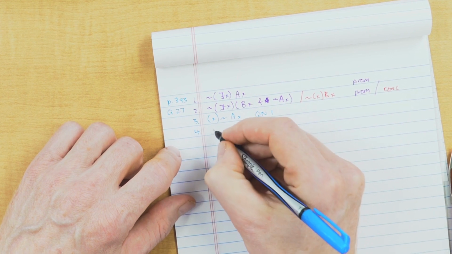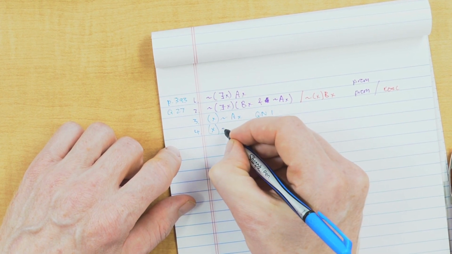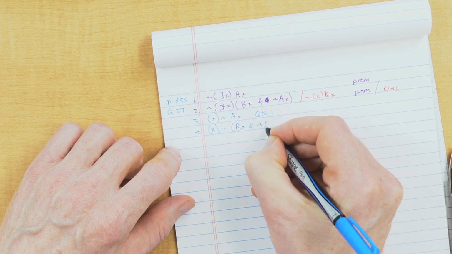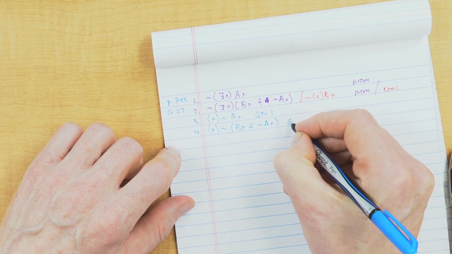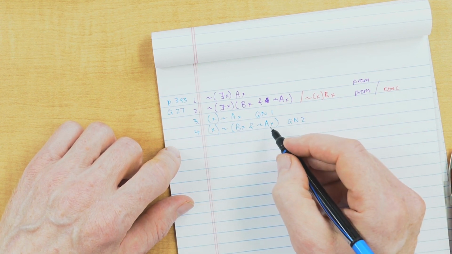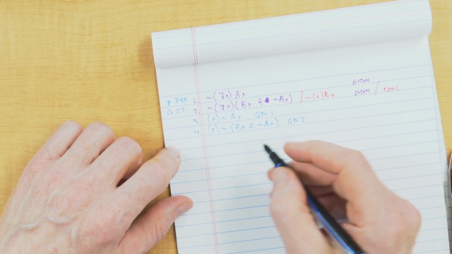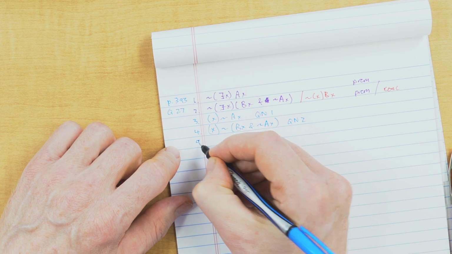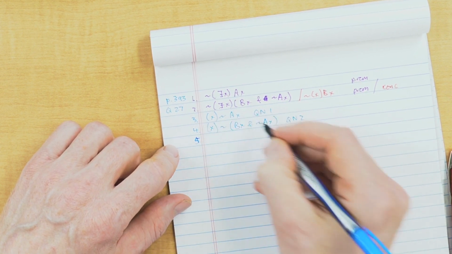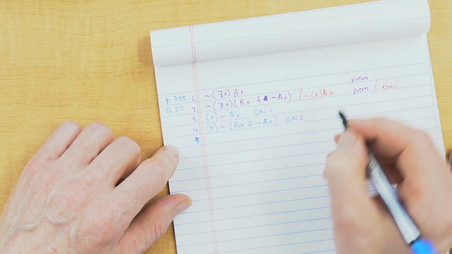I'm going to get it out of the way with this one too. Quantifier negation 2. Now we want to get B. Oh, this one's going to be pretty easy. Now, I could use the name U because both of these are universal instantiation, but I'm not going to need it.